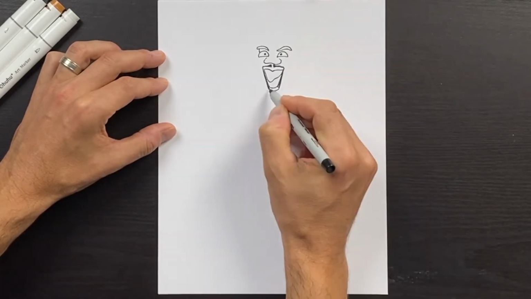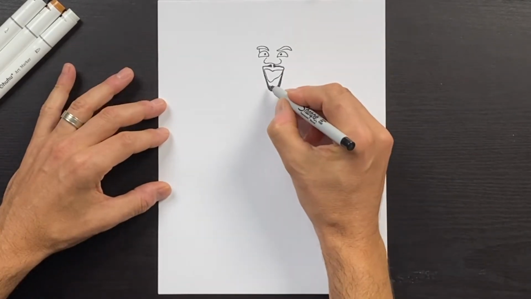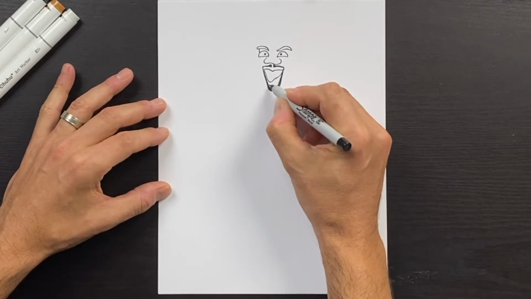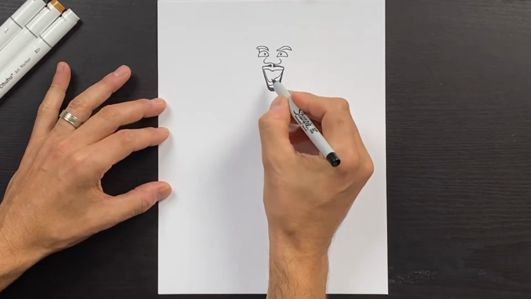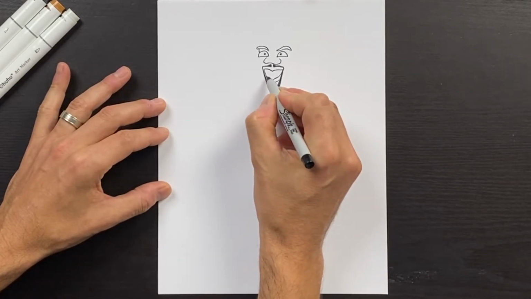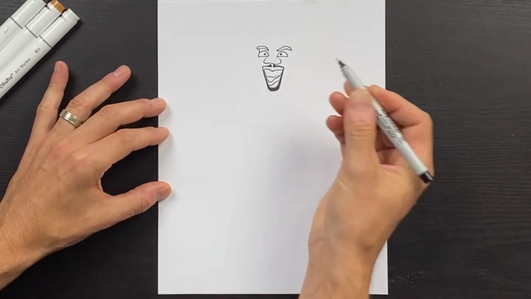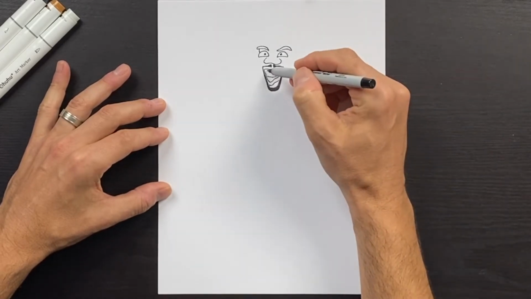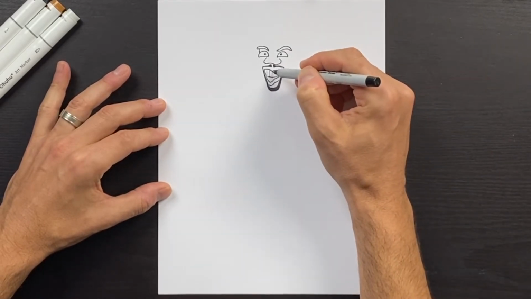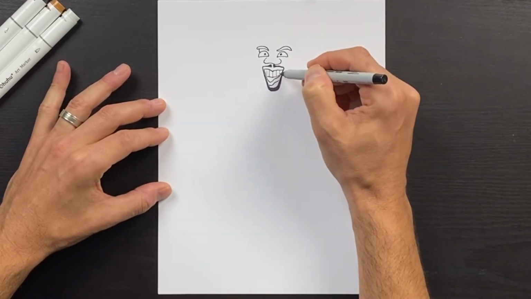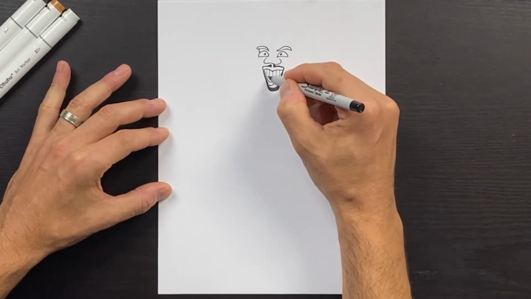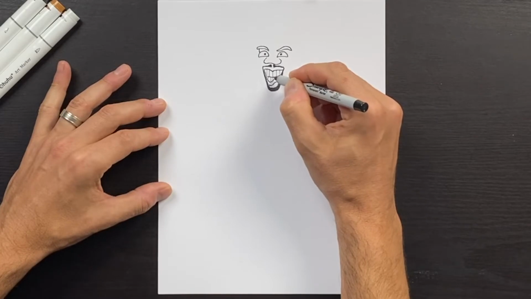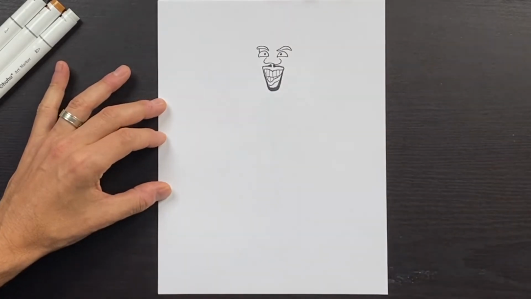And then I could just fill that in. I'll put a little line here for the lower lip. And then for his teeth, we'll draw like a subtle V shape with some lines that come down like that. And then below that, we can have a few additional lines like this.